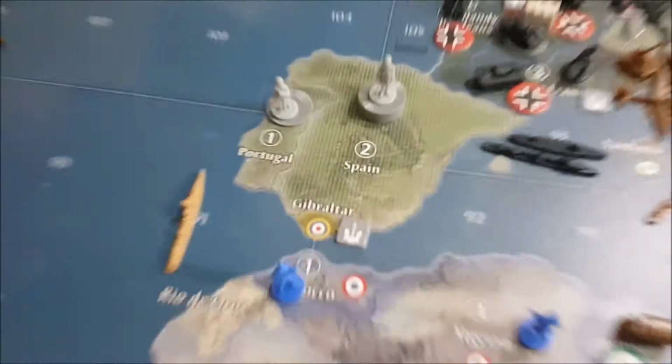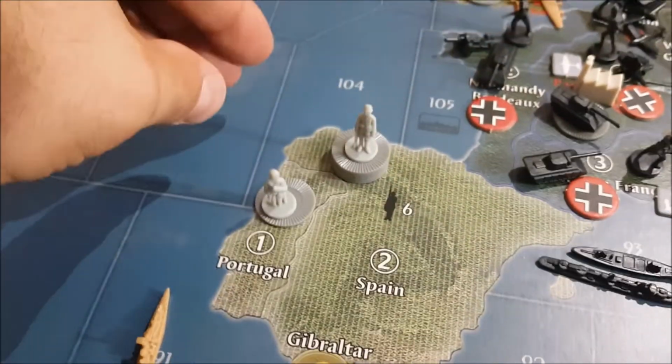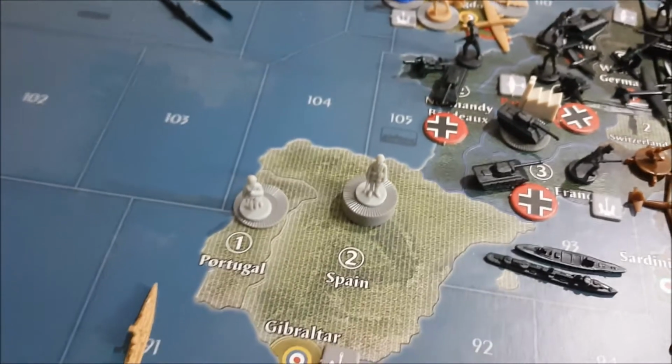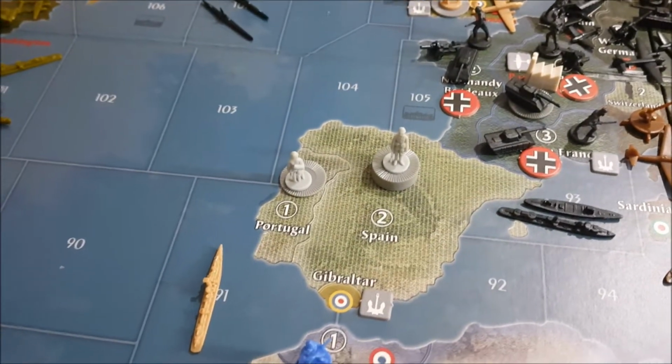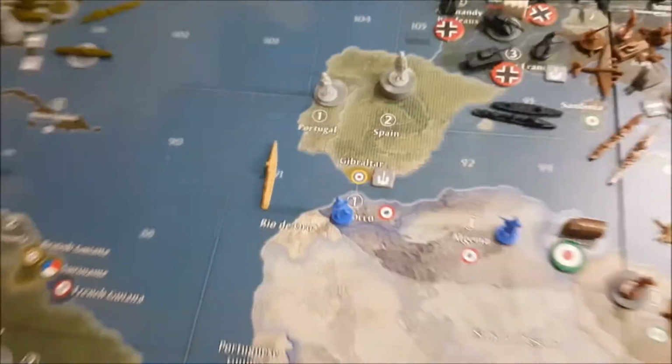Oh, and here's kind of what I use these neutral figures for. So these neutral countries have an army, and I just kind of put that there just to make the board look better. You know, not really needed, but kind of cool.